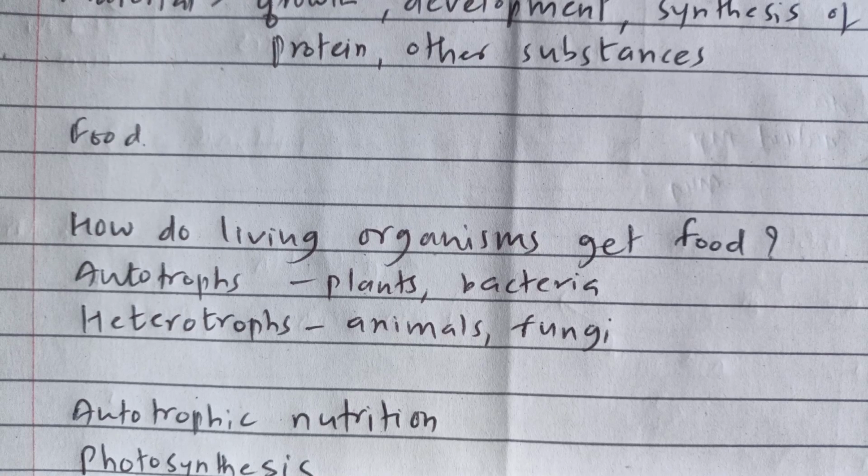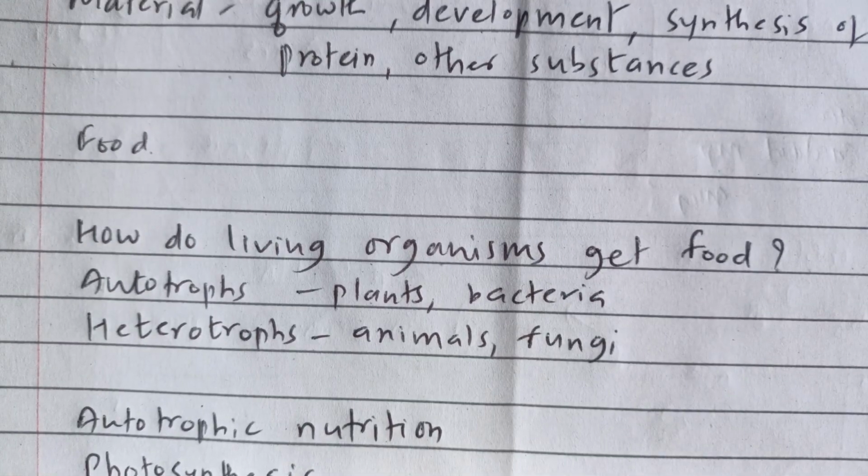whereas other organisms called heterotrophs such as animals and some fungi, they use complex substances. These complex substances are required to be broken down into simple, smaller substances, and then they can be used by the body as energy or for growth purposes.